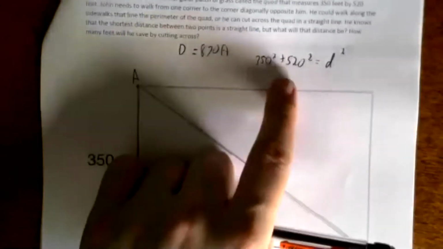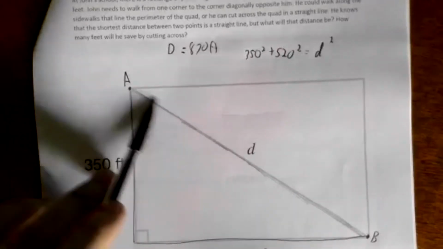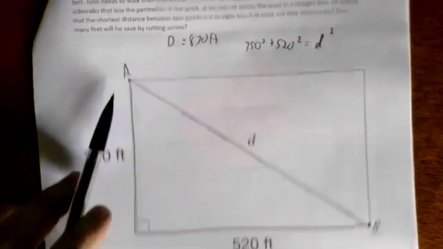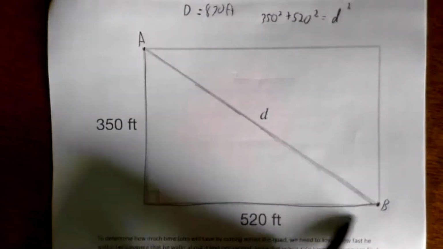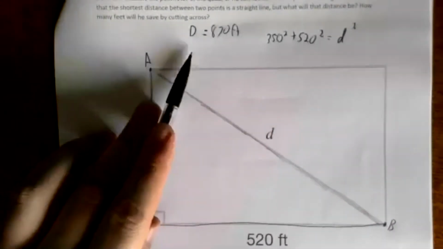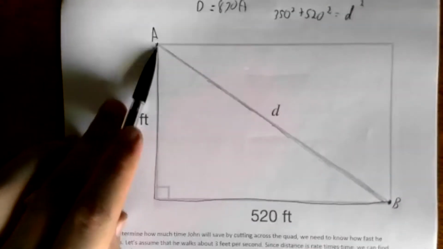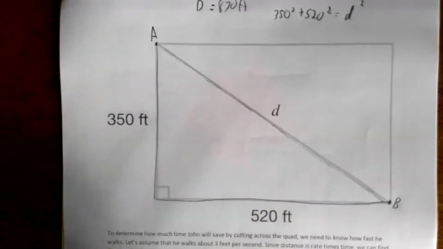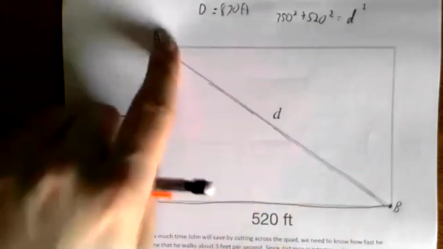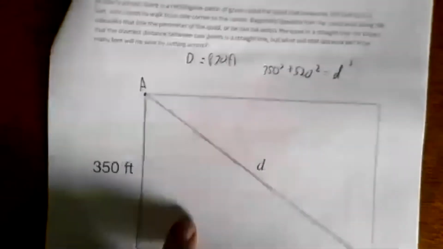Okay. But since we already know that the distance is already 870, we can just square 870, couldn't we? Not necessarily, right? Because this distance here is going to be different than the distance of this plus this. That's why I have a capital D, because this is the distance that he walks from here to here and here to here, which is not going to be the same as this one here. I know this is going to be shorter because you don't have to walk all those extra steps, okay?